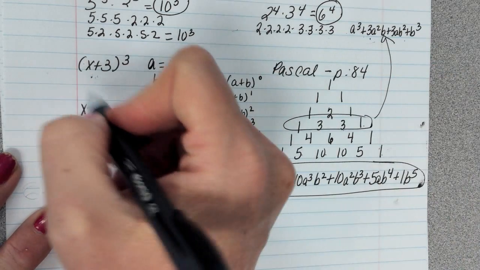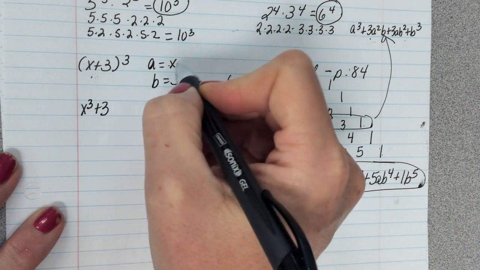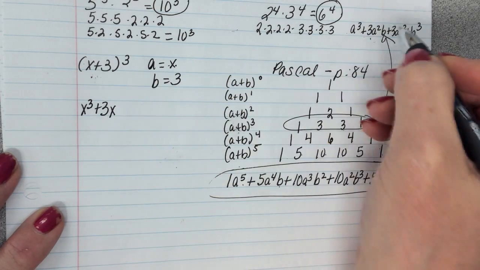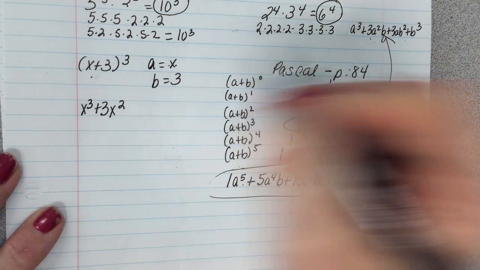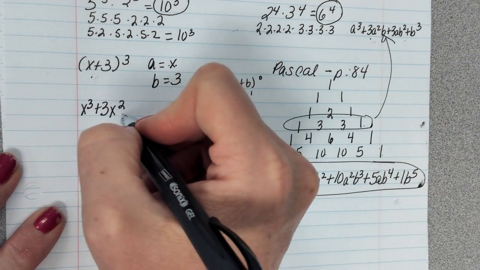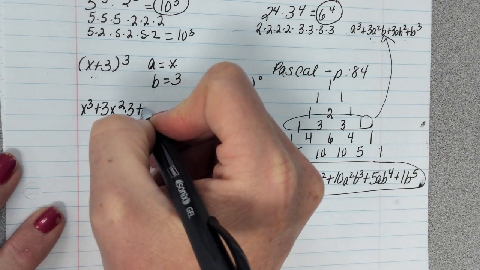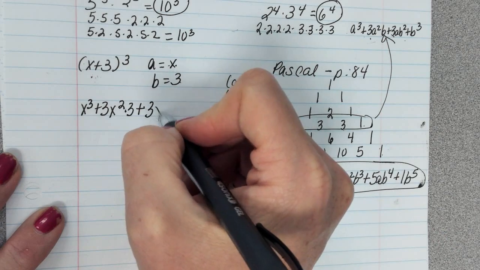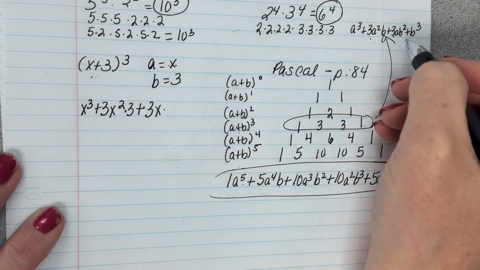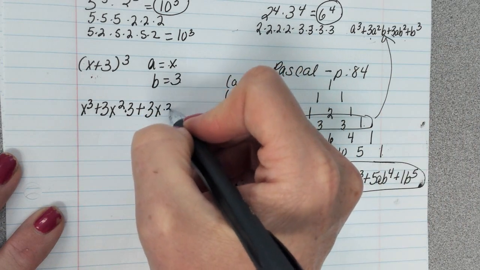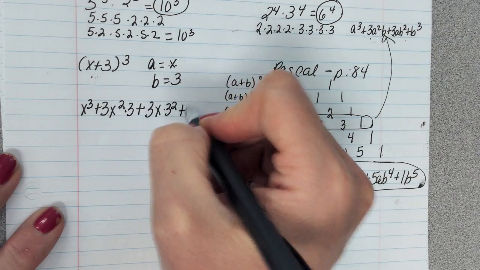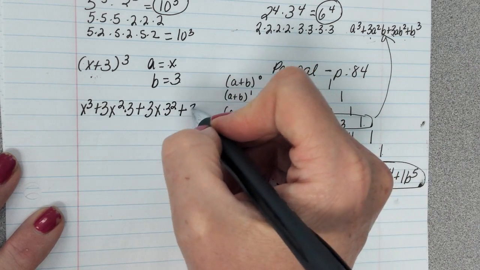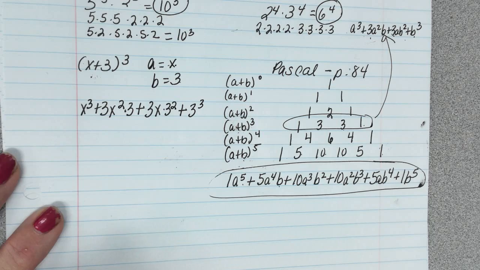Let's go to my next one. Plus 3, here's my a, x squared, times my b, which is 3, plus 3, here's my a, is x, times b squared, b is 3, square it, plus, take your b and cube it.